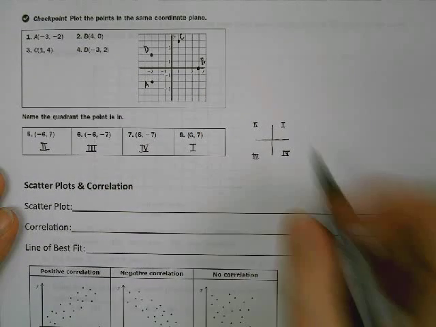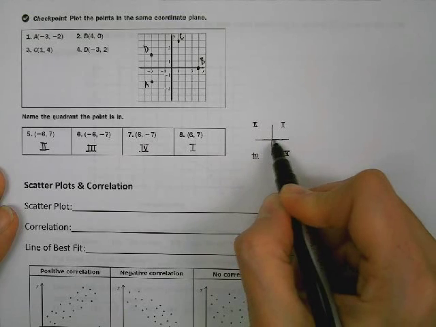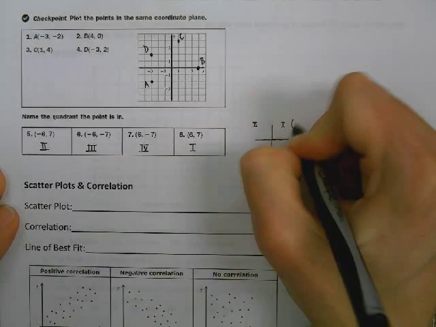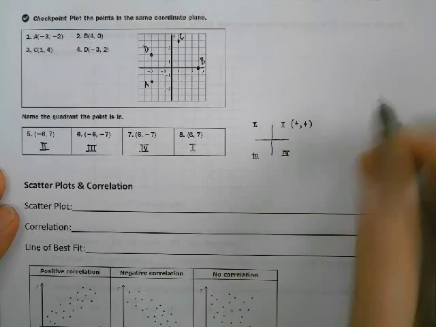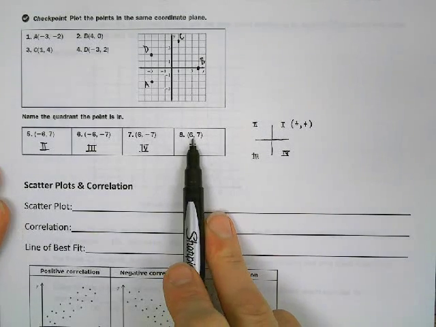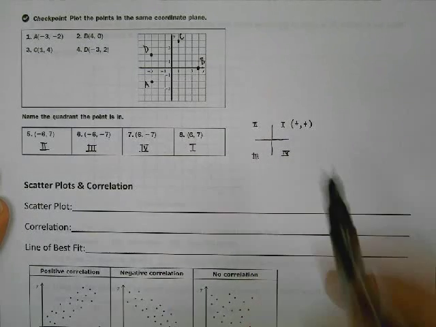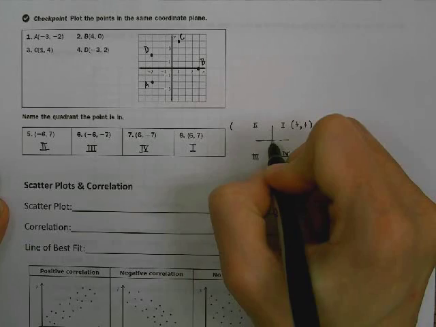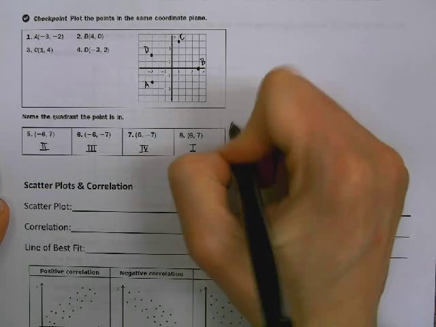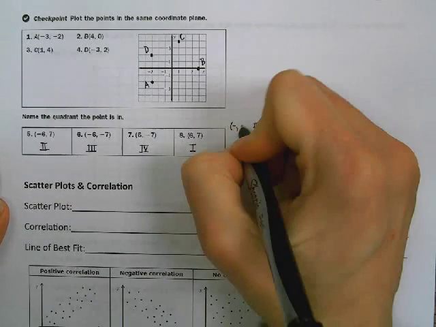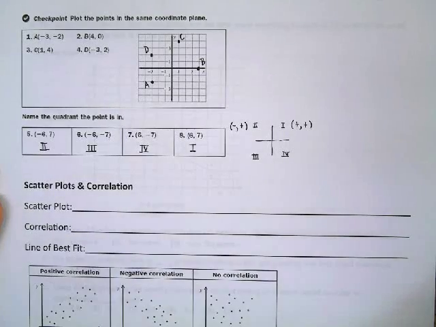A good way to think about this too is if I'm in quadrant 1, I know all my x values are positive and my y values are positive as well. And so that matches here with problem number 8. Both of my signs were positive. I'm in quadrant 1. In quadrant 2, my x values are negative and my y values are positive.